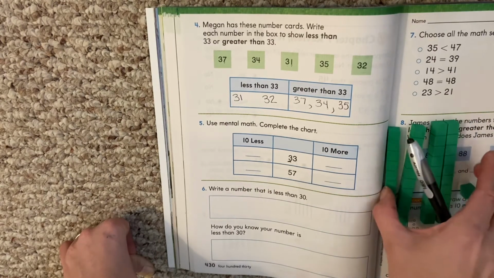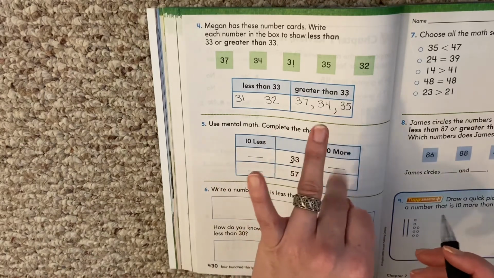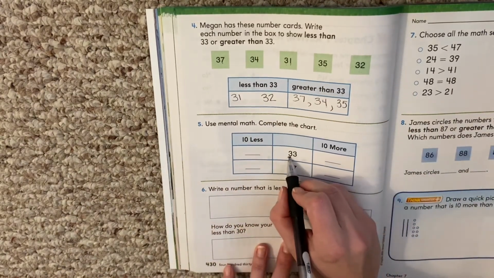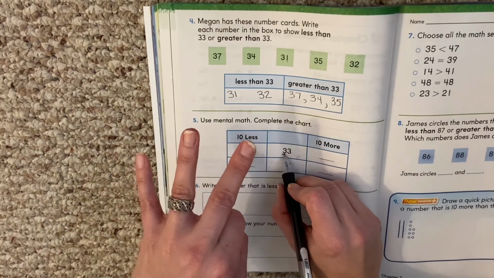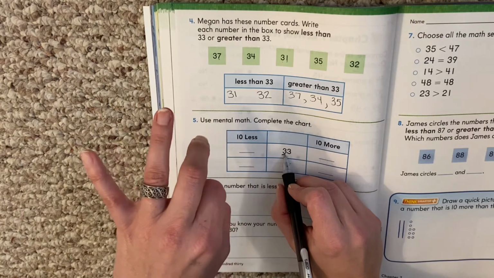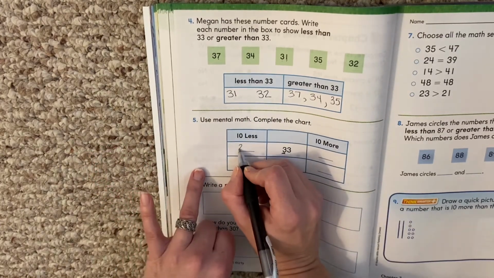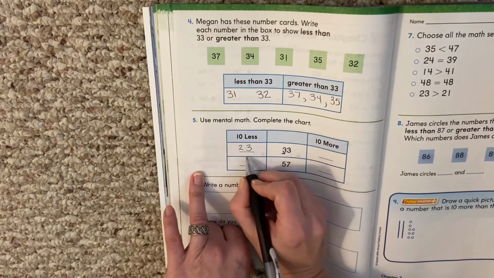So let's look at our number 33. And we can use our fingers to help us for less and more. We're going to pretend these are our tens. So we have 3 tens. If I want 10 less, how many tens do I have? 2. My ones place stays the same. 23.